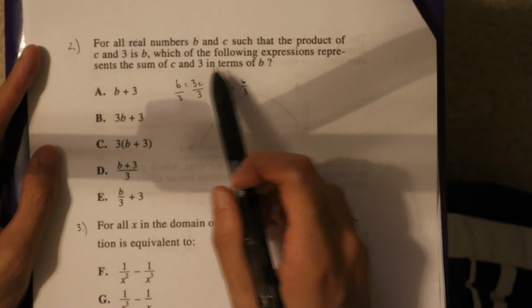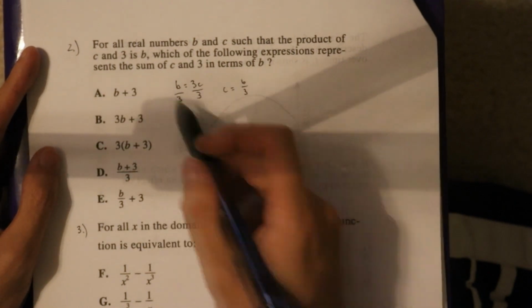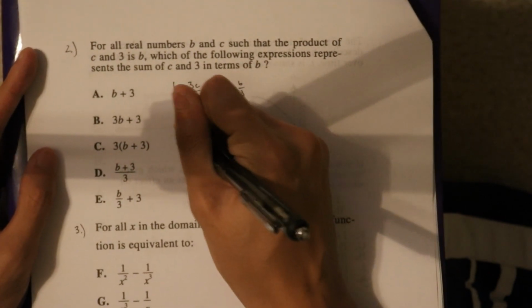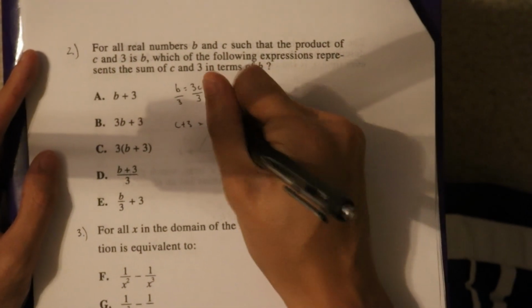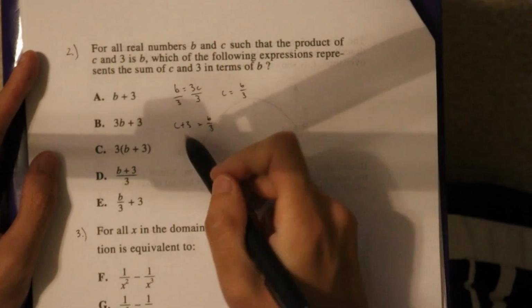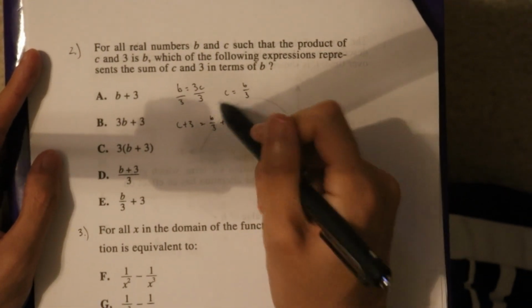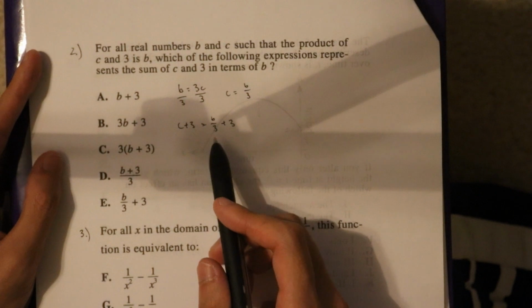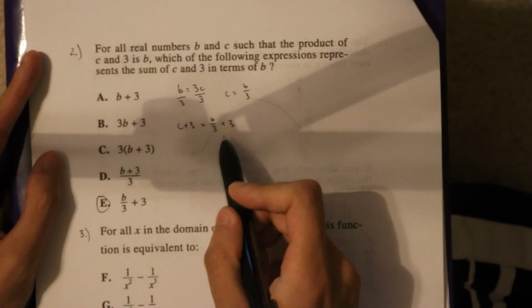Now they're asking which of the following expressions represents this. We have the sum of c and 3, so we have c plus 3. Notice that we said c is equal to b over 3, so it'll be b over 3. And don't forget, we are adding 3 as well, so you also have to add the 3. So look at that. This would be equivalent to letter E, b over 3 plus 3.